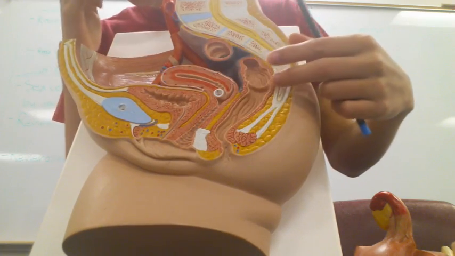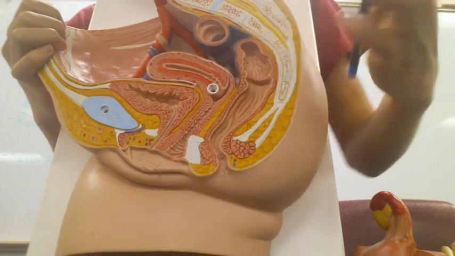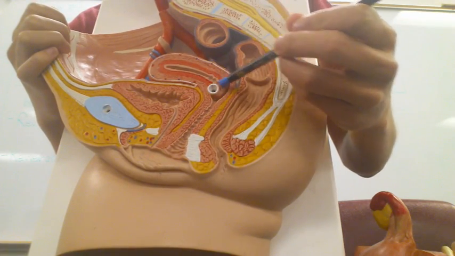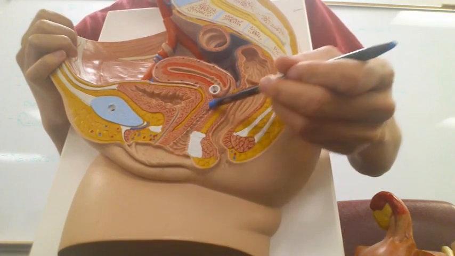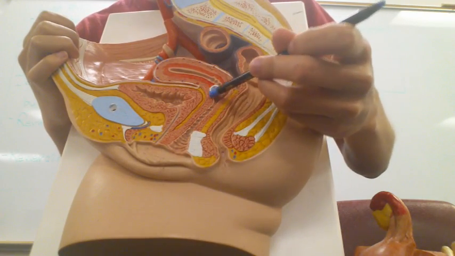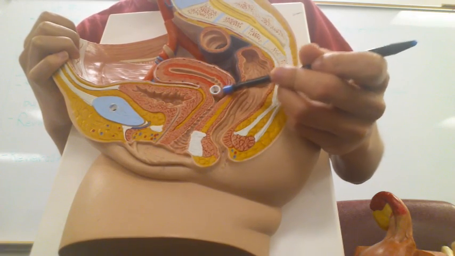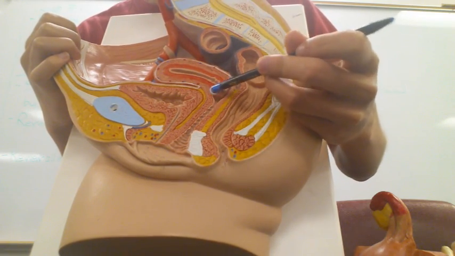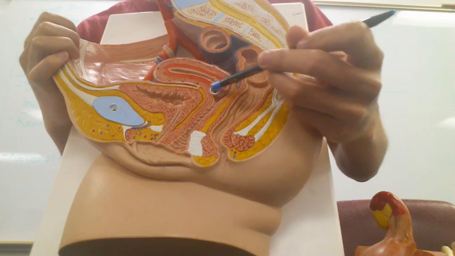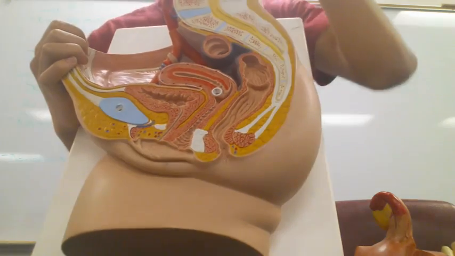At the end of the uterus right here, this is called the cervix. You have the vagina, which is this area right here, and the end of the vagina, which creates these two corners, is called the fornix. So the space area is called the fornix. Then the end of the uterus, this area right here, is called the cervix.